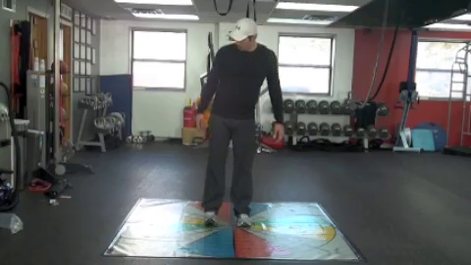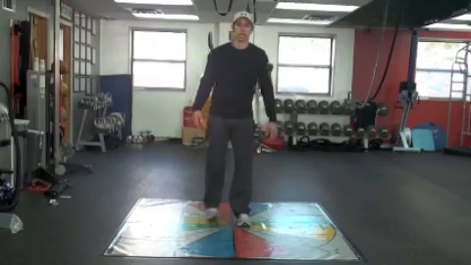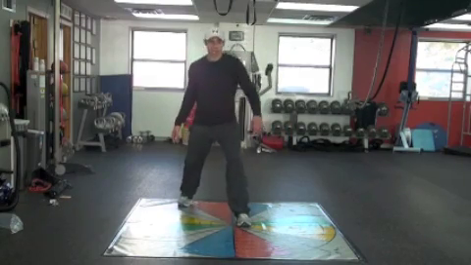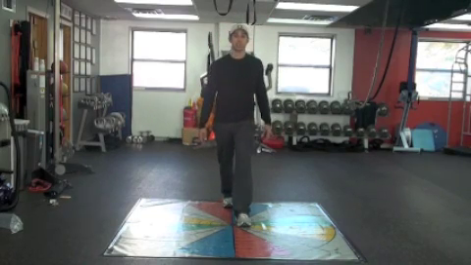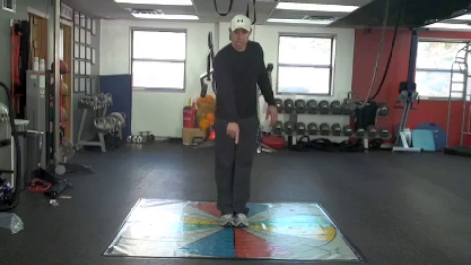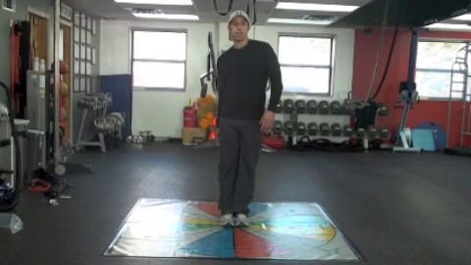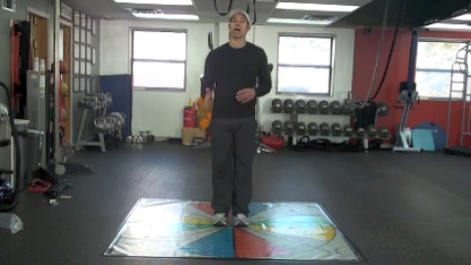Now from here what I'm going to do is I'm going to step a little back to the right, a little more back to the right, a little more, and now I'm straight posterior. So I went from anterior around to lateral, around to posterior. So that really gives me a good idea of just how many ways I can possibly move.